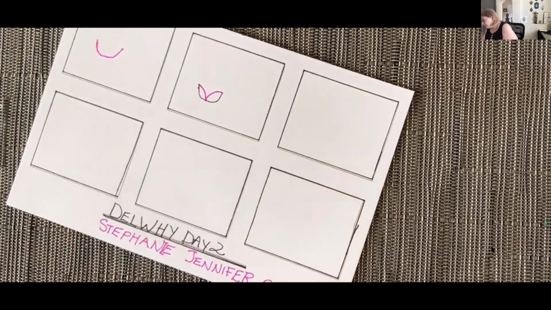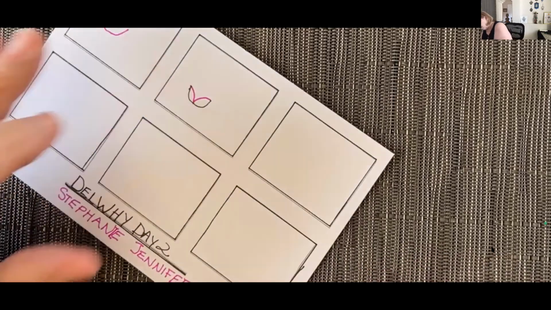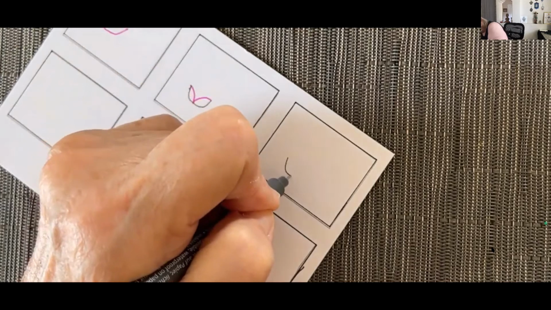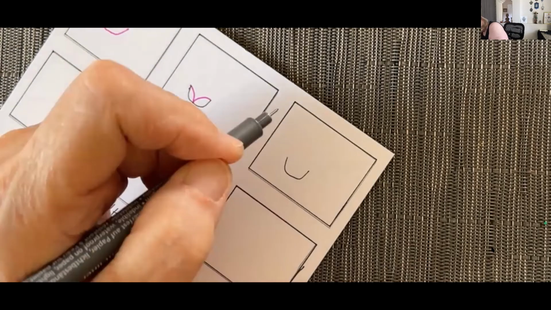So that's step 2. Now let's move on to step 3, and we're going to recreate these 2 little petals with our black pen. I'm using an 01.